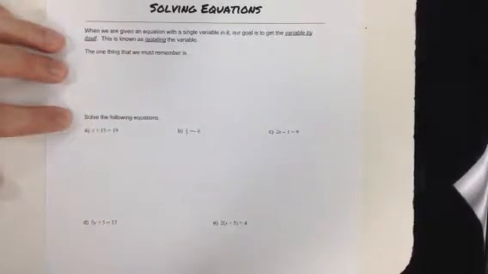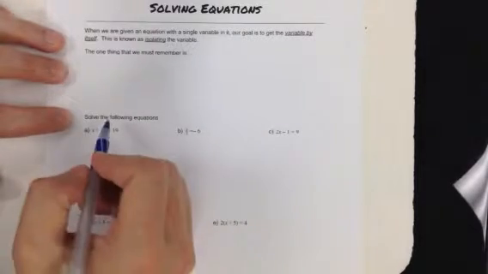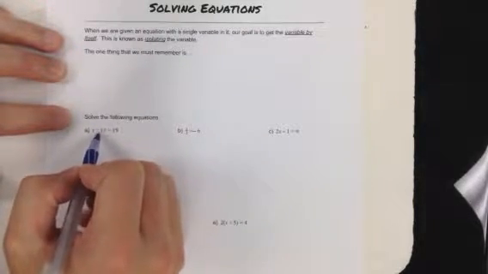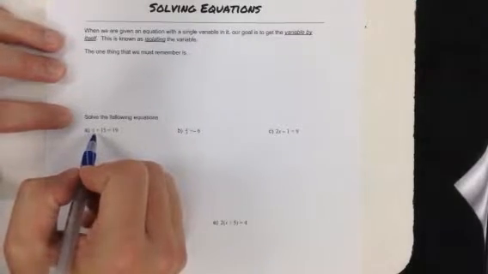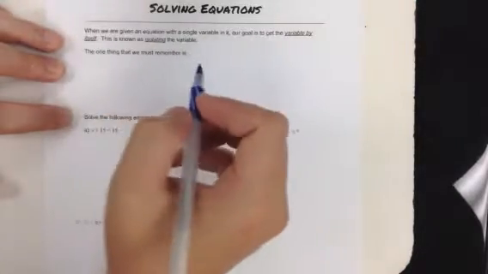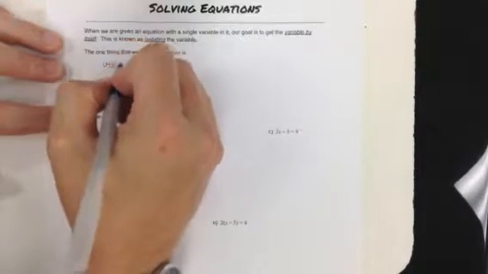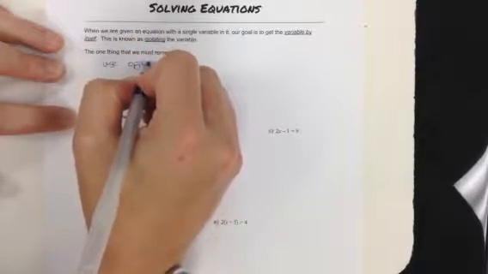We call this isolating the variable. Isolating means get it by itself. So in our process, we're going to try and get this x by itself. Right now it's together with the 15. We're going to show you how you're going to undo that. The one thing that we want to remember is we're going to use opposite operations.